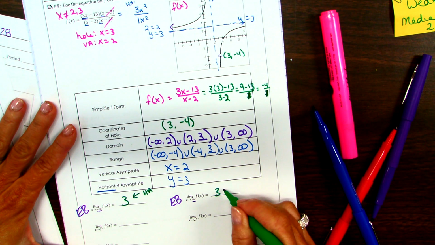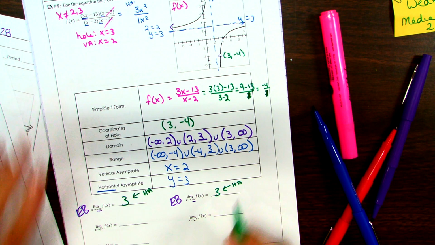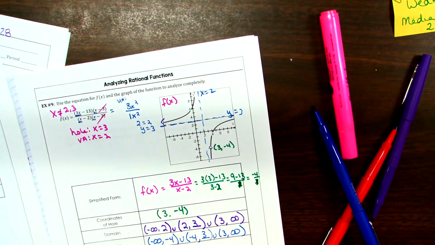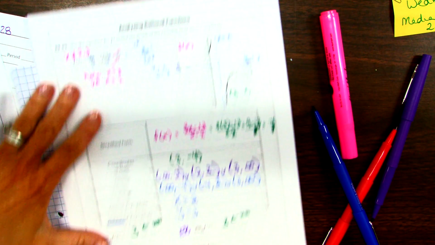On both sides, it's always going to be the same number. Recognize it, all the way to the left, all the way to the right. In a rational function, that end behavior is always going to be your asymptote. That horizontal blocks you from going up or down, okay?